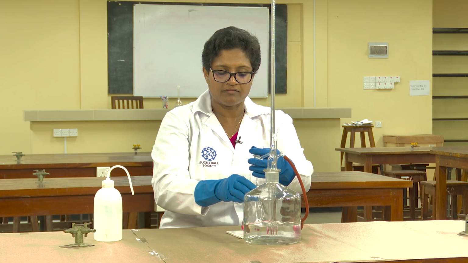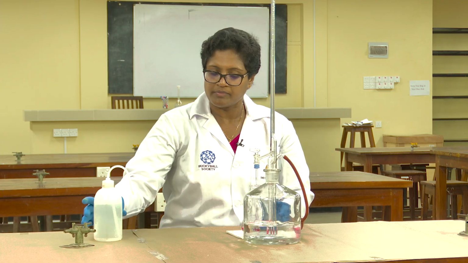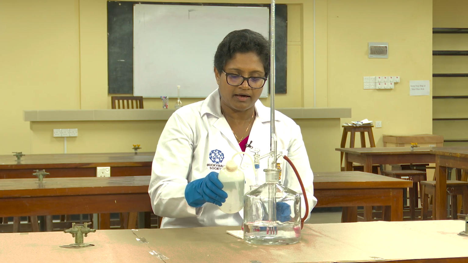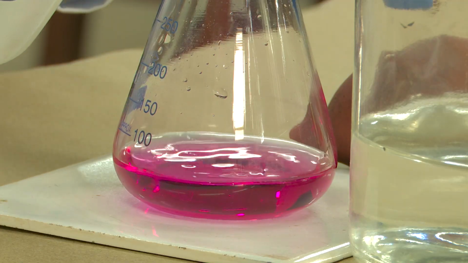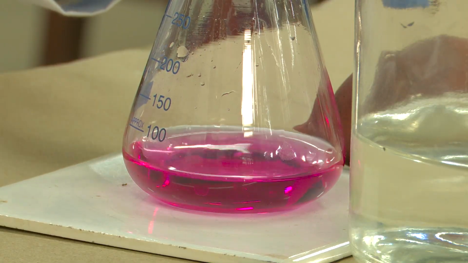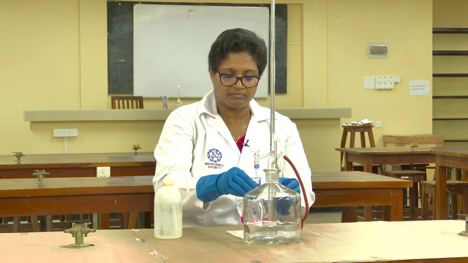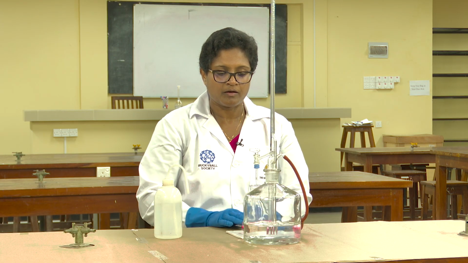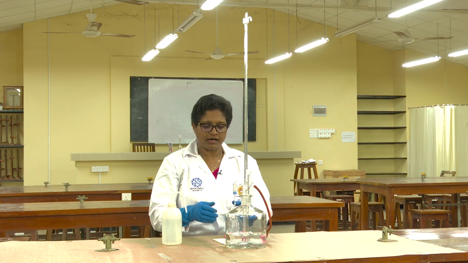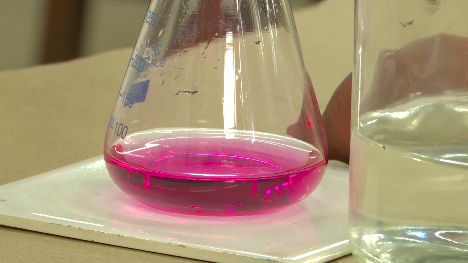Now you observe the color change from yellow to pink.